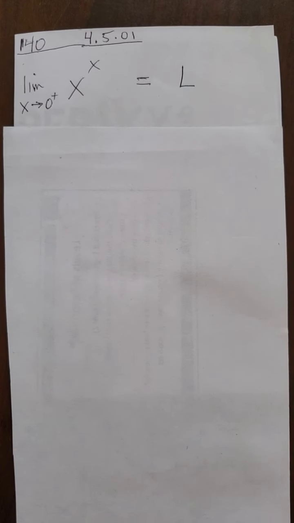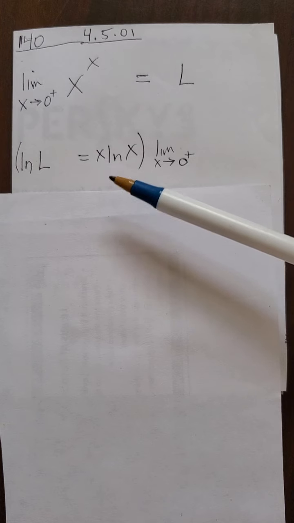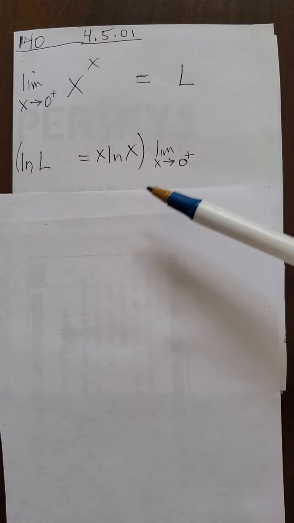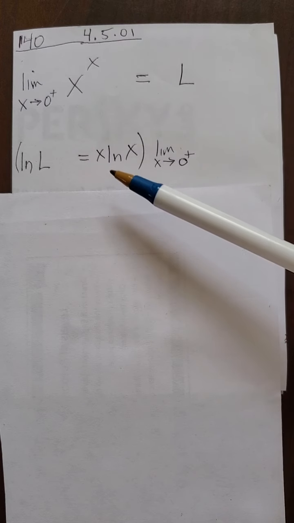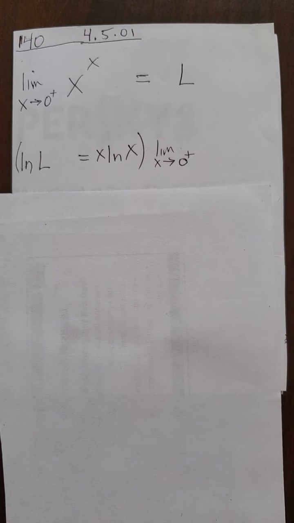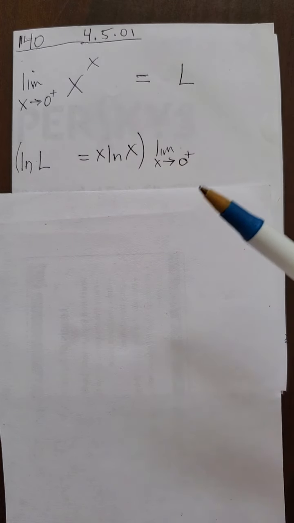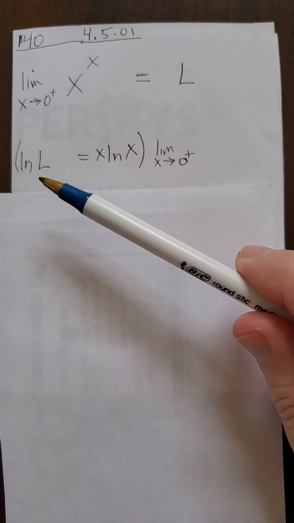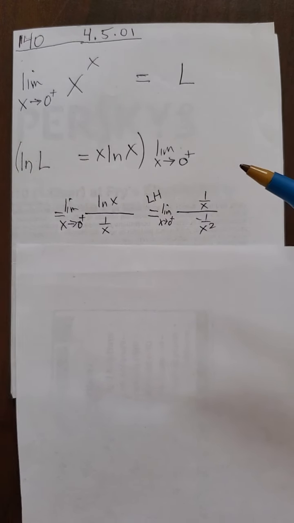Anyway, the way we do this, we're going to handle this with logarithms. We're going to say that the ln of L is equal to the ln of the limit of x to the x, but the ln of x to the x by exponent laws is x times ln x. And the limit as x goes to 0, I forgot to write the limits, I wrote over here on the side. This limit actually only applies to the x ln x. It doesn't really apply to the ln L because ln L doesn't have an x in it. Anyway, but I talk too much. Let's move on. So how do you deal with this?